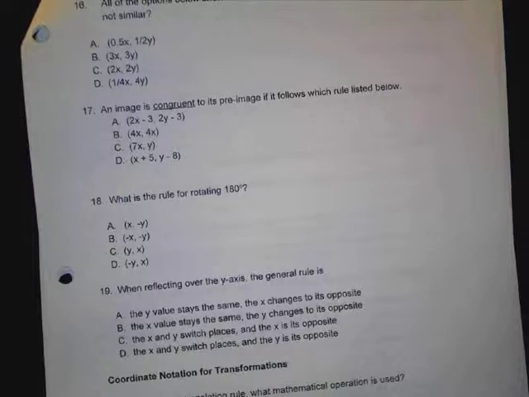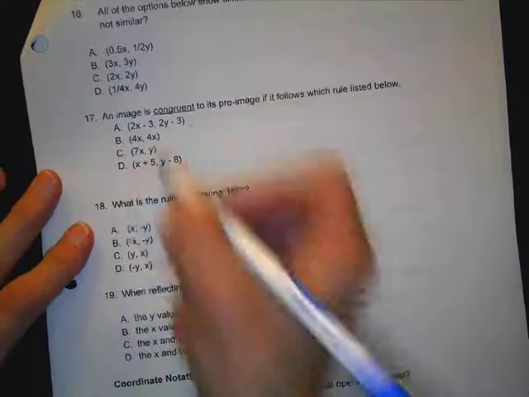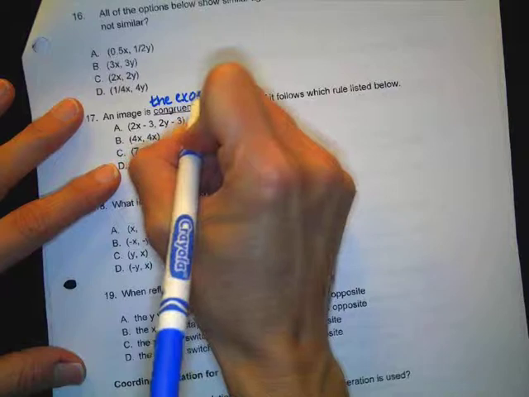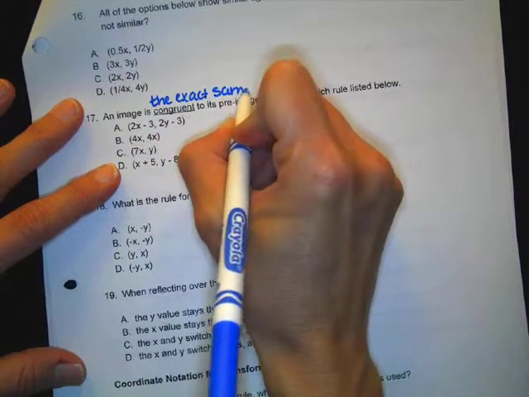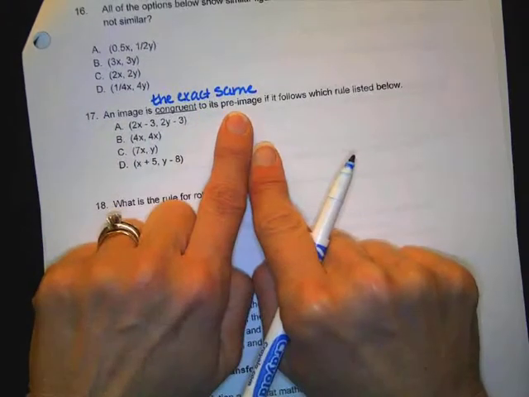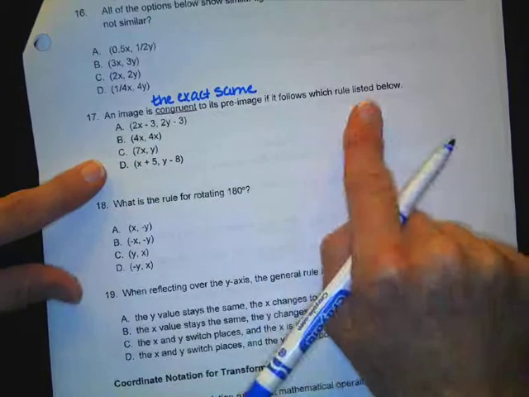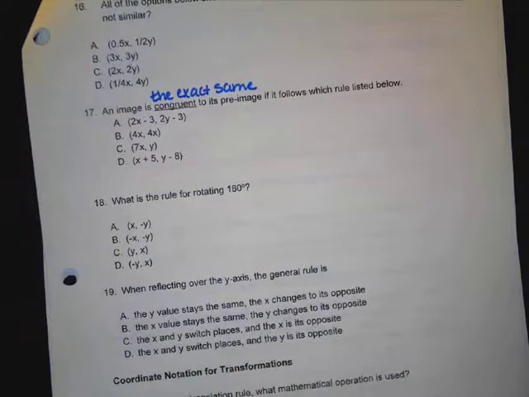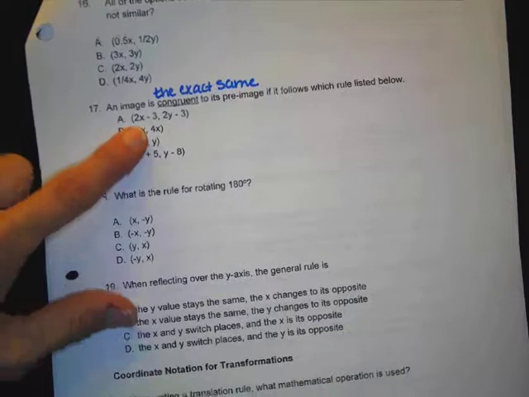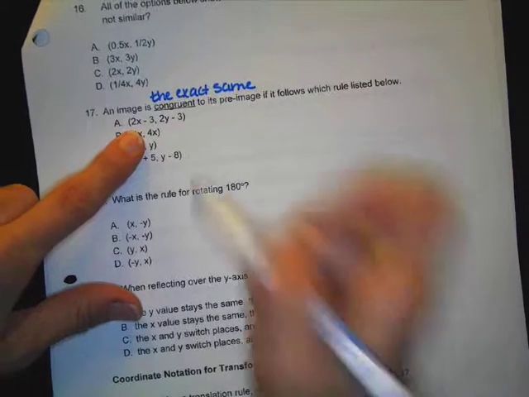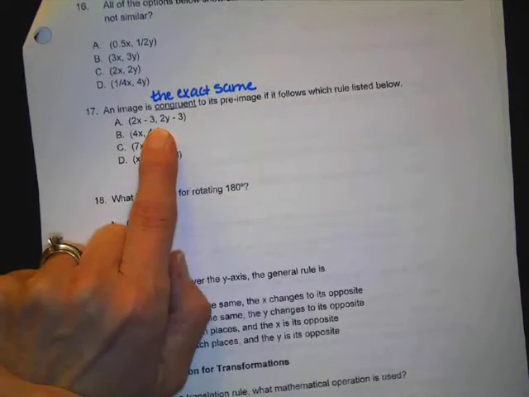In A, 2x minus 3, 2y minus 3. This is a sequence. We've got more than one thing going on here. Dilation and translation. How do you know it's a dilation? Because of the x minus 3? No, that's a translation. How do we know it's a dilation? Is it getting bigger or smaller? It's getting smaller. It's also moving. So we've got the two things. We know it's a dilation. We know it's a translation.